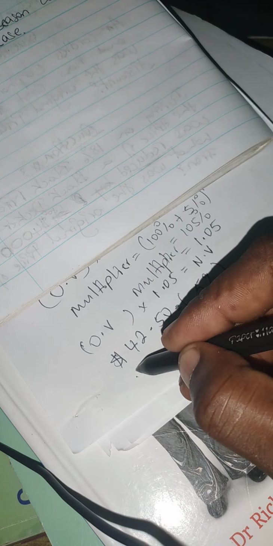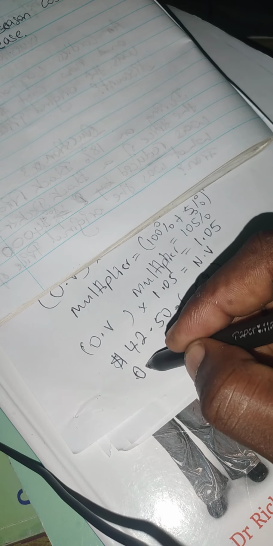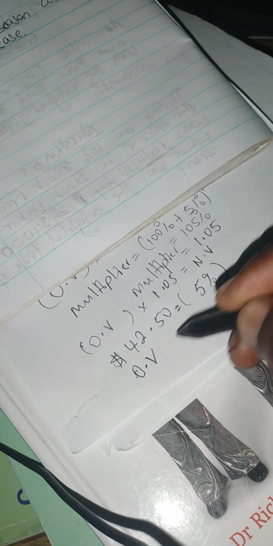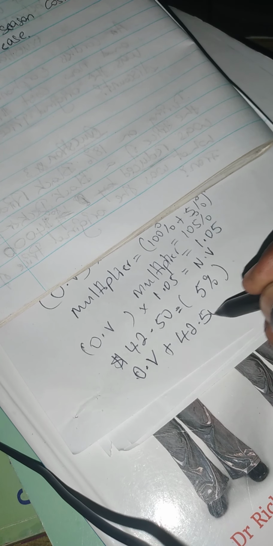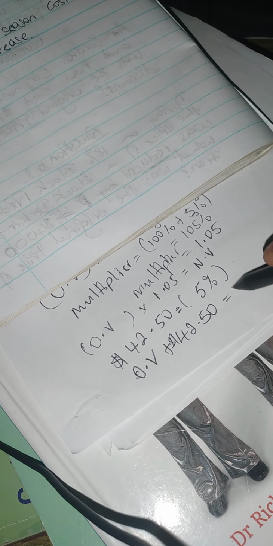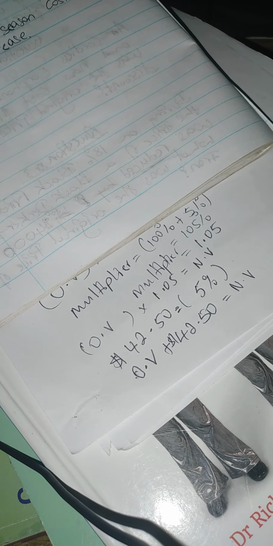So remember, if the 42.50 represents the increase, that is the amount that was added to the original value in order to get there. In other words, the original value, which is OV, plus the increase, which is $42.50, would have given you the new value or the result. You understand?